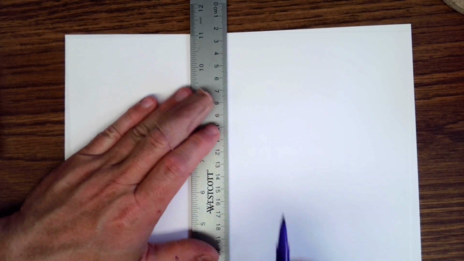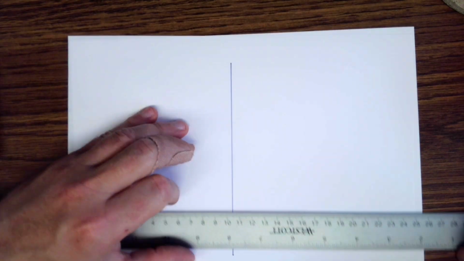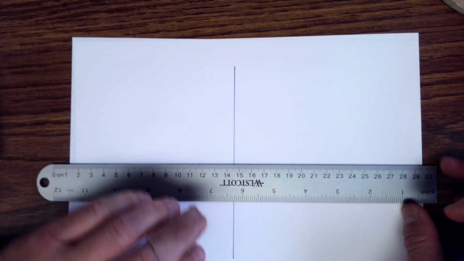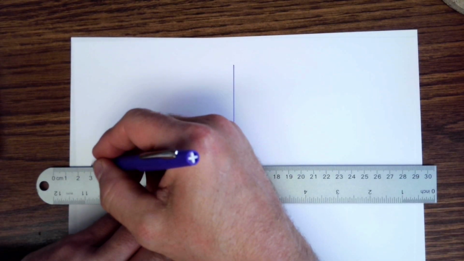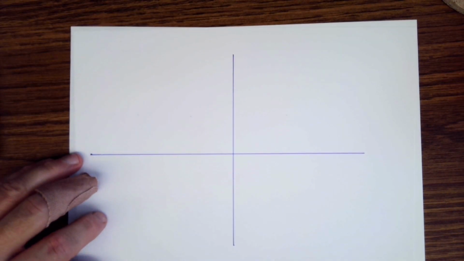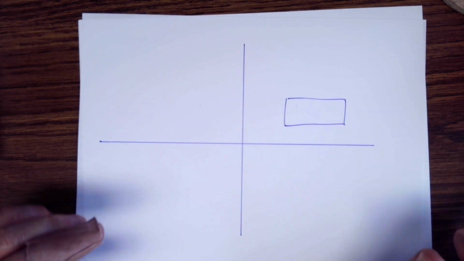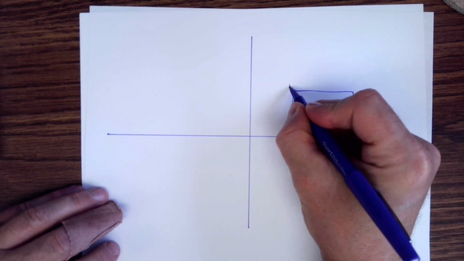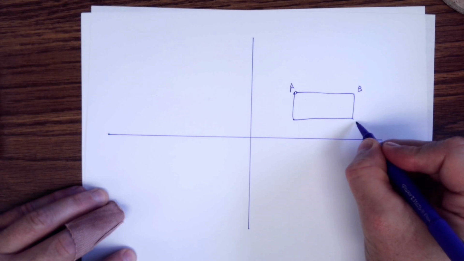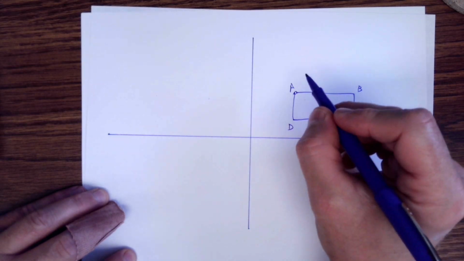So let's go back and let's restart this. But this time let's look at a rotation. Okay, I'm going to redraw my xy axis here. I'm going to redraw my figure, and for the sake of time, I'm just going to freehand this. So here's A, B, C, and D. I'm just trying to maintain everything as the way it was.